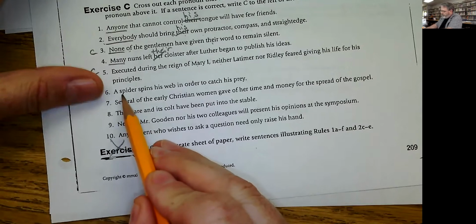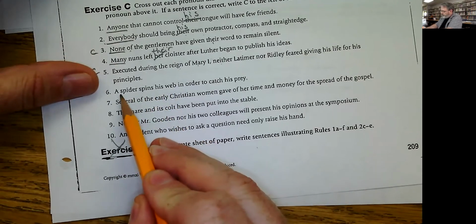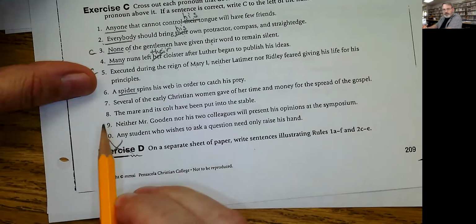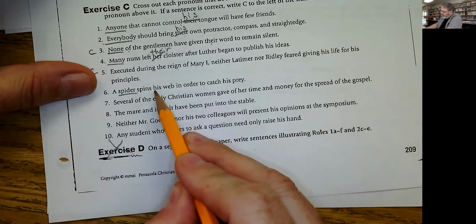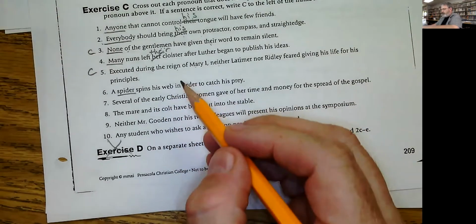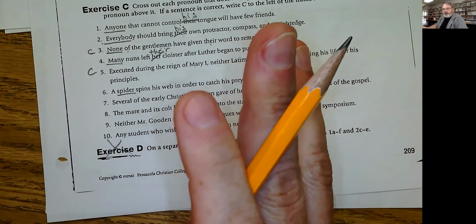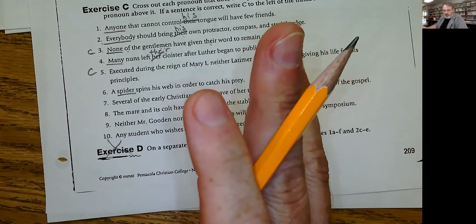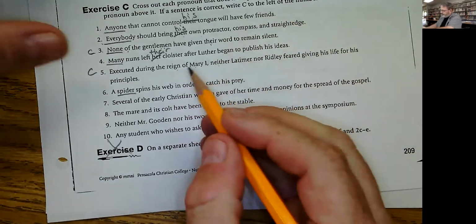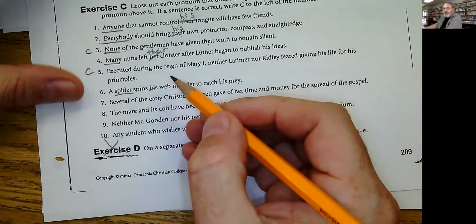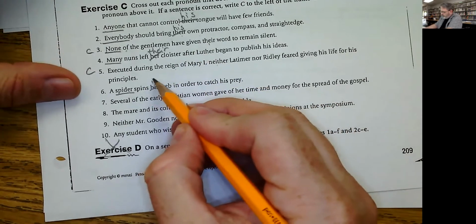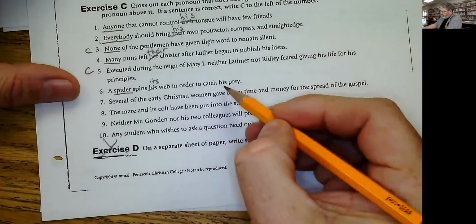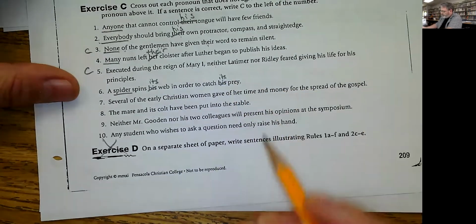A spider spins his web. So spider is one spider, just one. His web. Well, we don't know whether the spider is a boy or a girl, so we make it its. The only time we give gender to an animal is if we know for sure. To catch its prey.